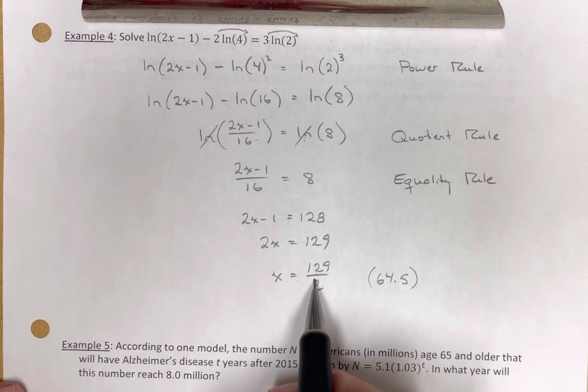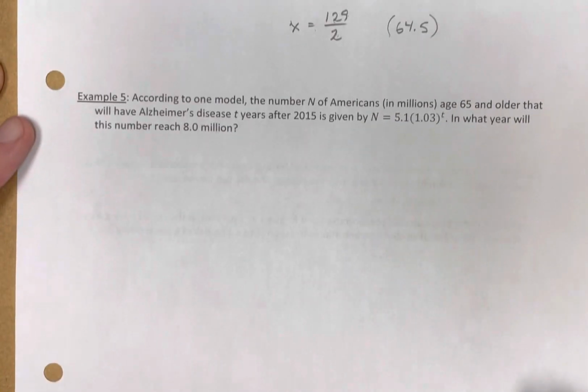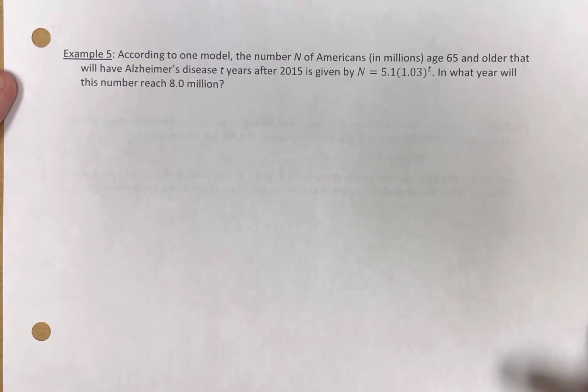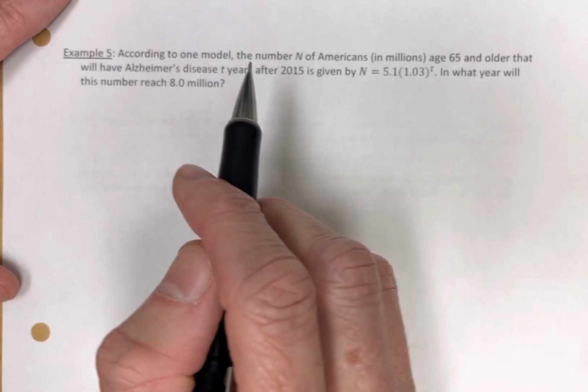I hope I did that right. There's the 6. Yep, that's it. Okay, let's do some application problems. Mathematics is applicable after all.